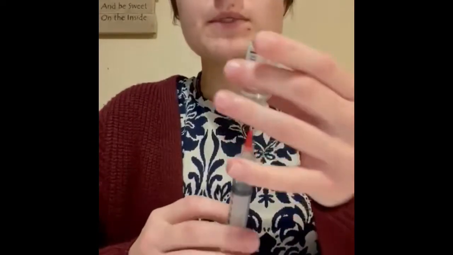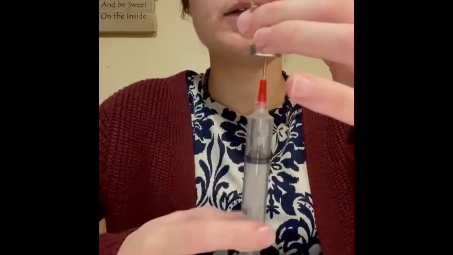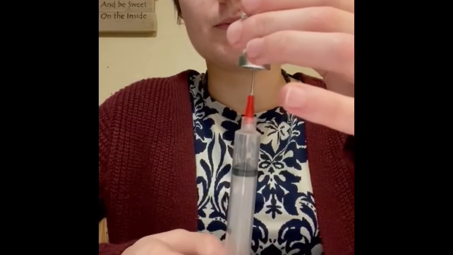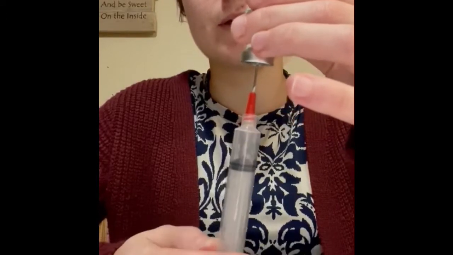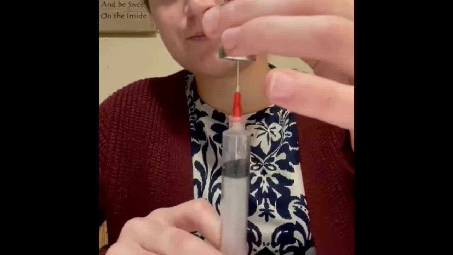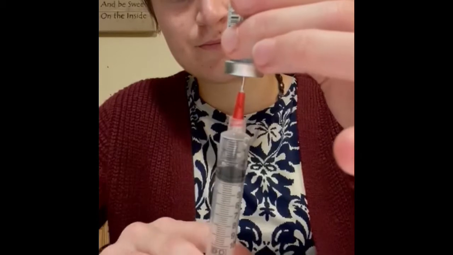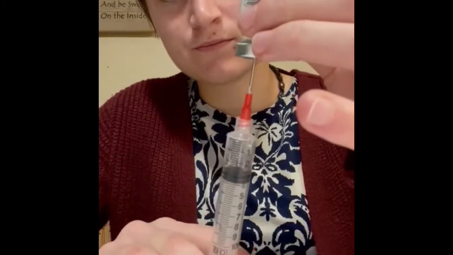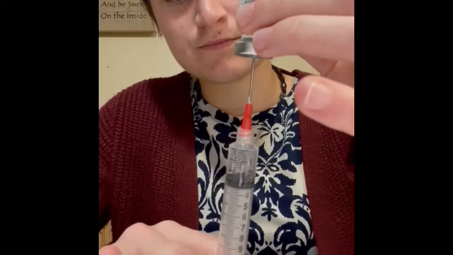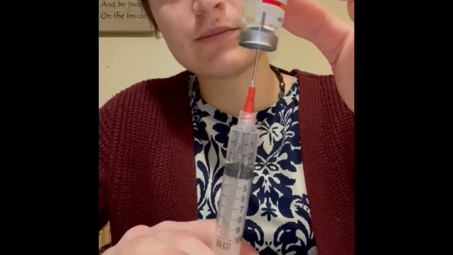I'm going to tip it upside down, and because it's a glass vial, it's not going to stretch, so just slowly work it in, little by little, until I see no more bubbles coming out of the top.